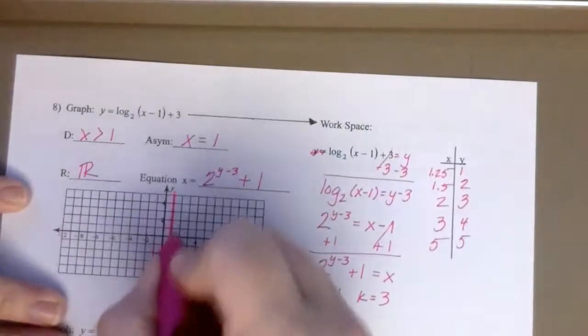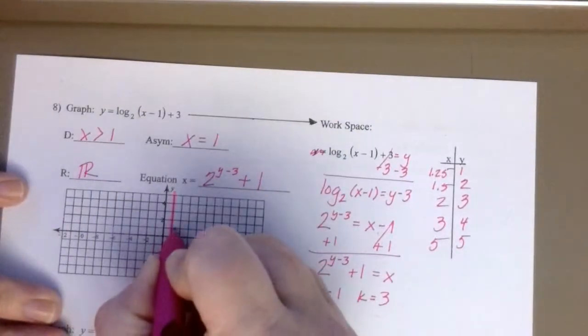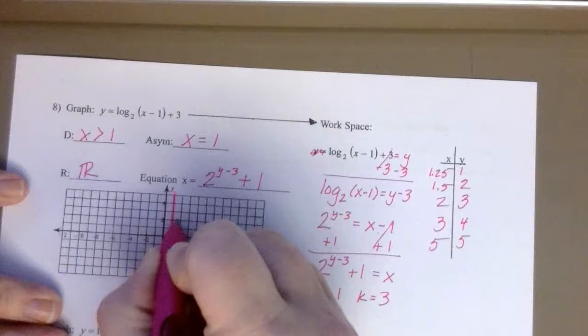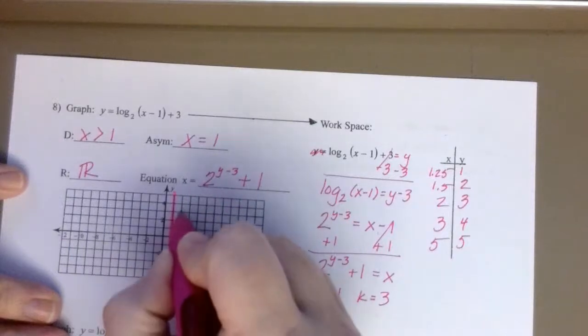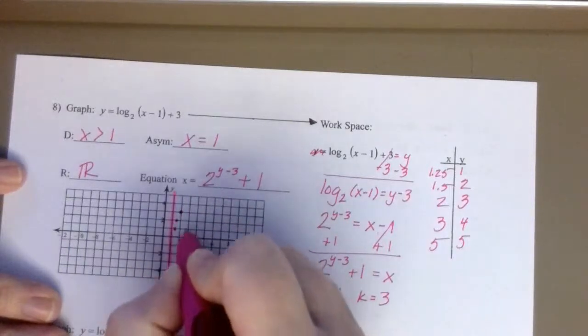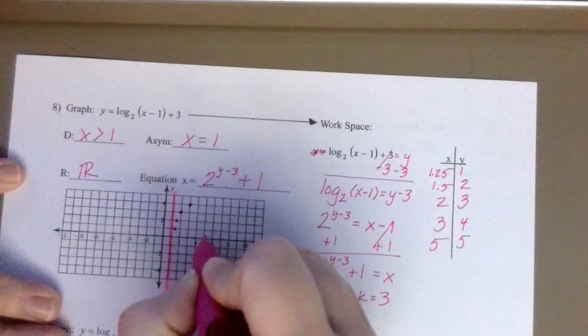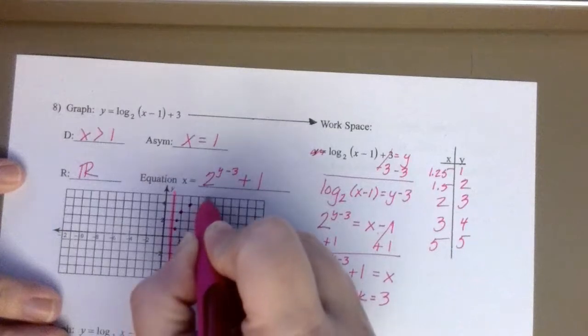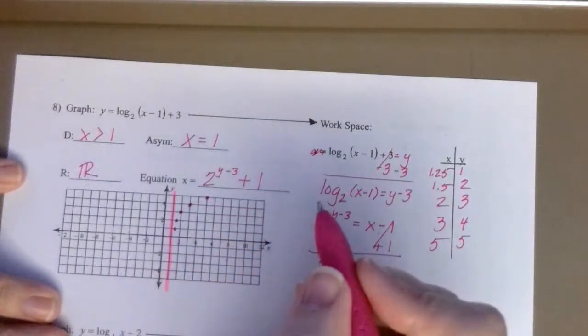All right, so 1.25, 1, 1.5, 2, 2, 3, 3, 4, and then 5, 5? Yeah?